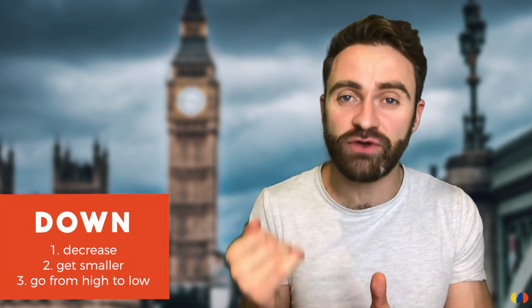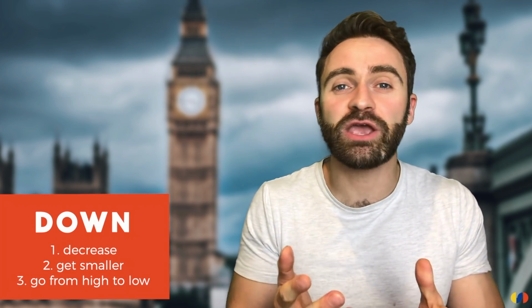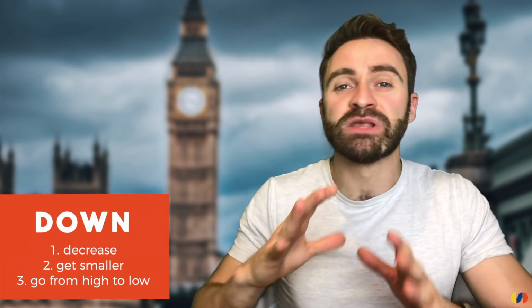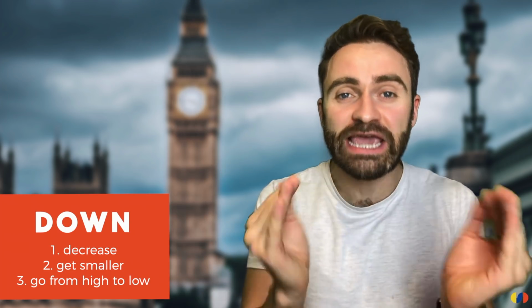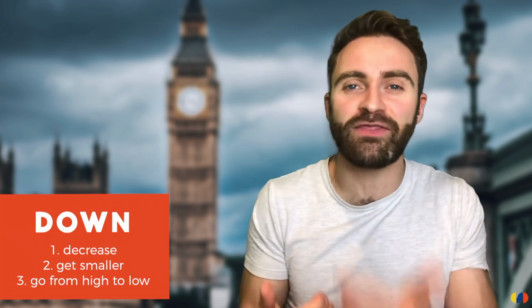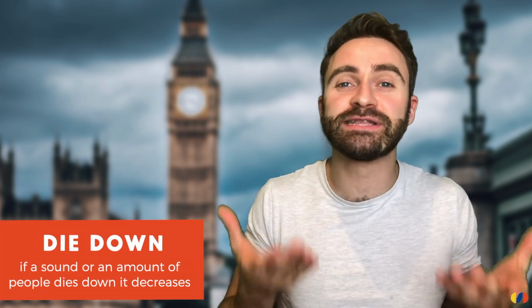Down can mean to decrease in the amount of something. It can mean to get smaller, or it can mean to go from high to low. So, if we think about those as the key meanings of down, then when we look at phrasal verbs, we'll be able to understand them better. Okay, let's take our first example, die down.